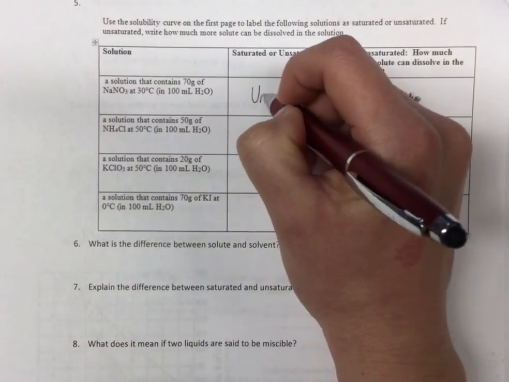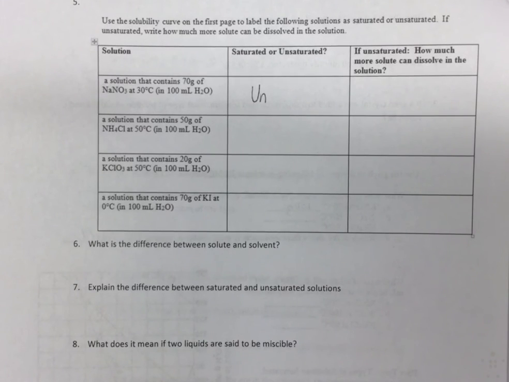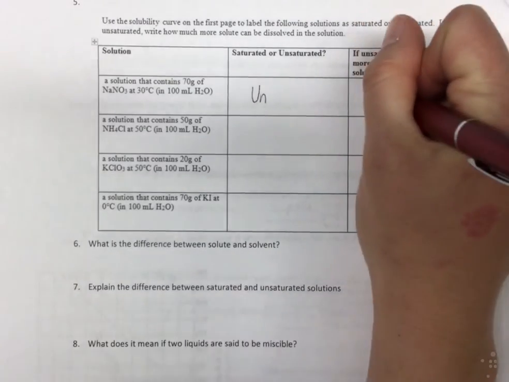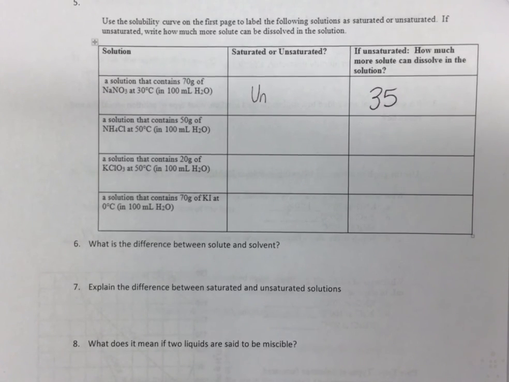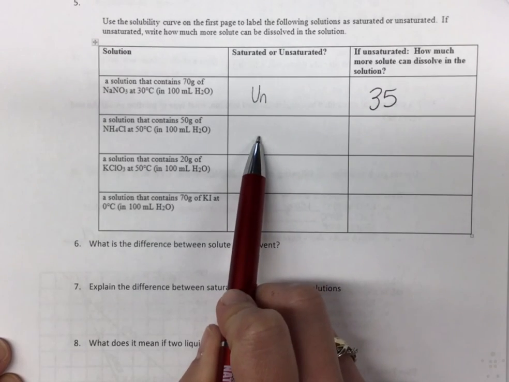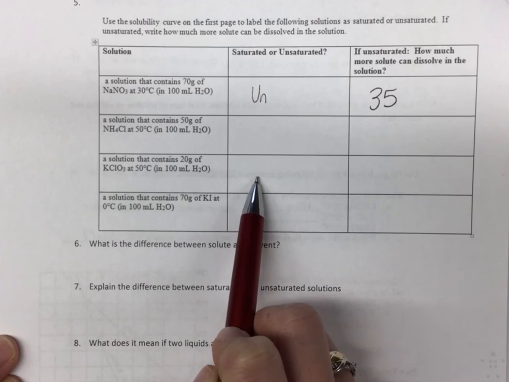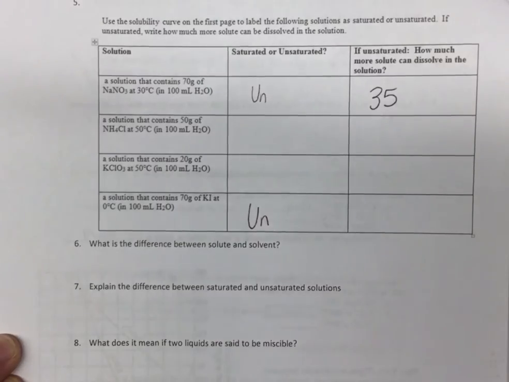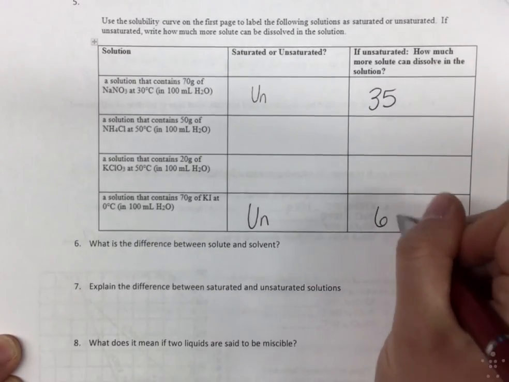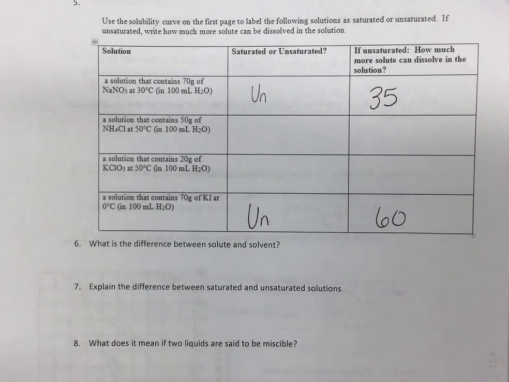unsaturated. I'm just going to write that. And then how much more solute can be dissolved, I just look at the difference between where my dot was and where the line is. And what I came up with is approximately 35 more grams. And then for the rest of these, when I looked at them, this one was saturated. It was right on the line. This one is saturated, right on the line. But this one came in below the line, so it's unsaturated. And then approximately 60 more grams could dissolve in it.